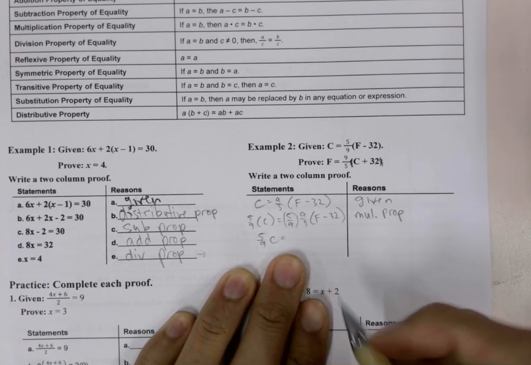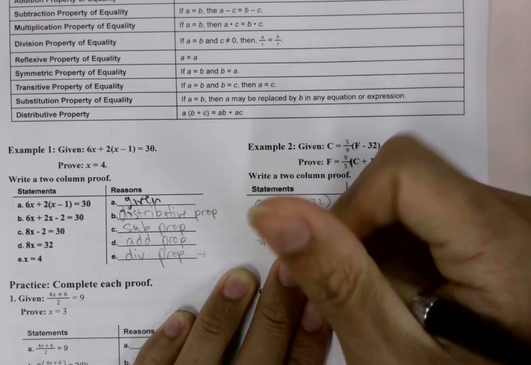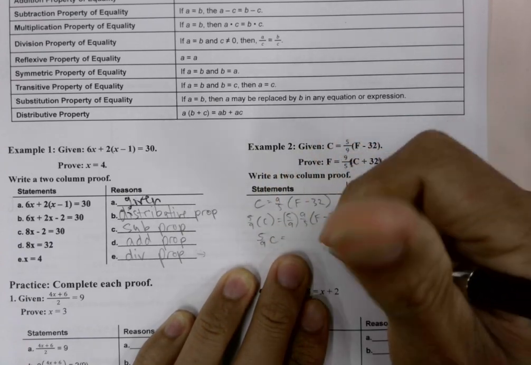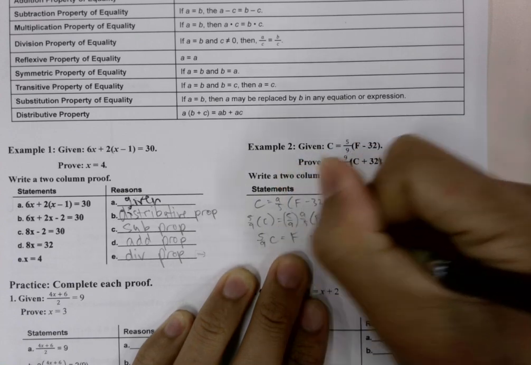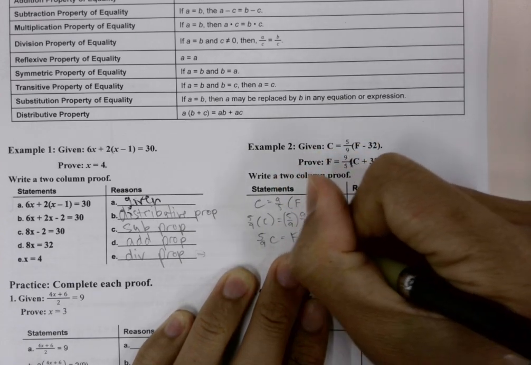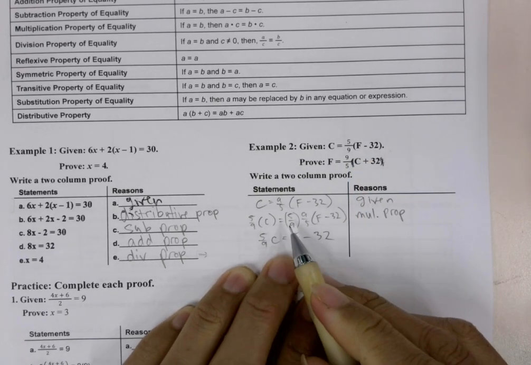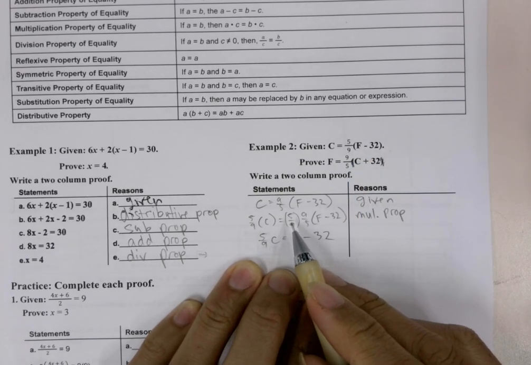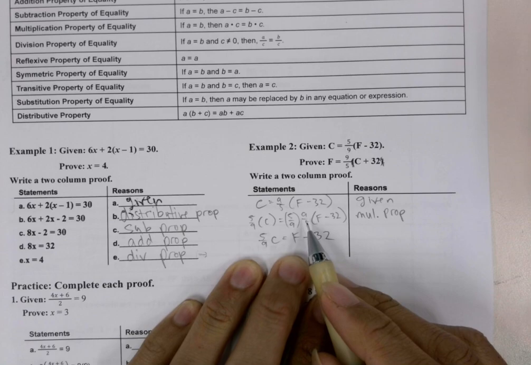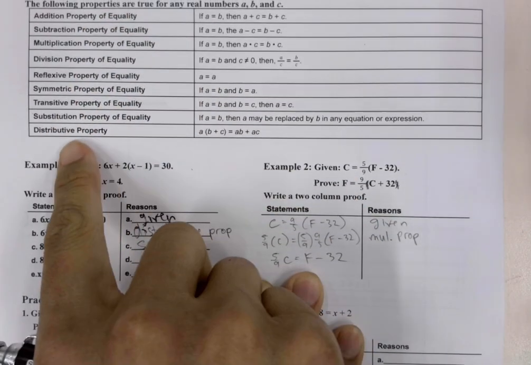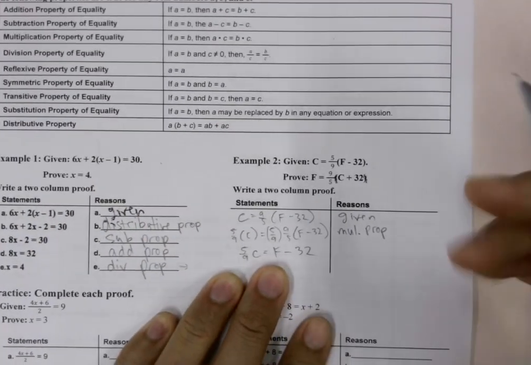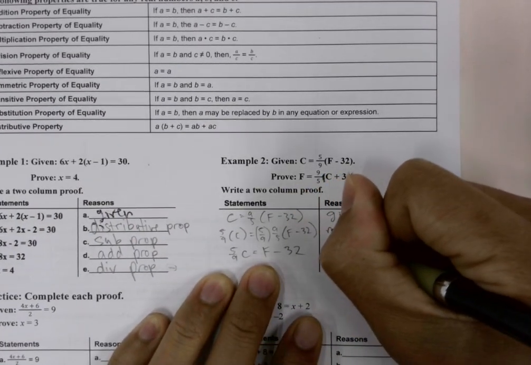So what we're going to get is F minus 32. So we're taking 9 over 5 times 5 over 9, and we're substituting it with a 1, right? So that's a substitution property right here. Okay, so we're going to put sub prop.